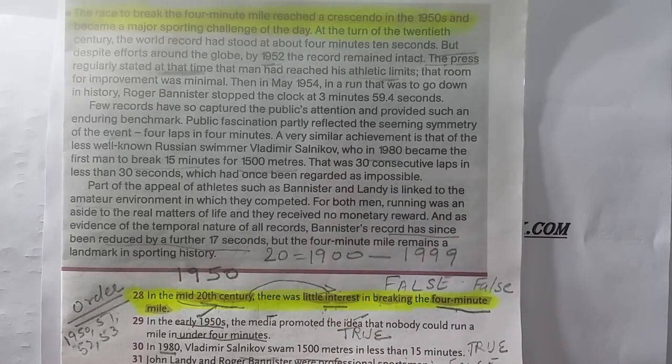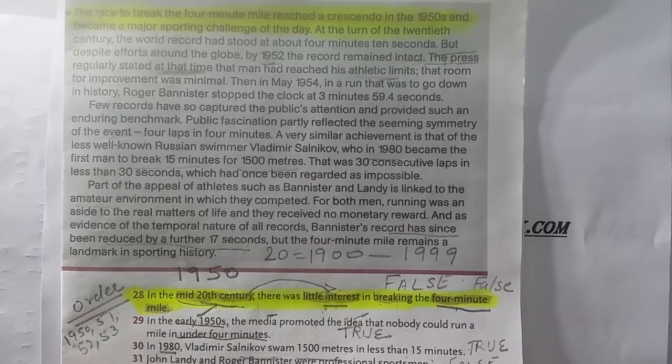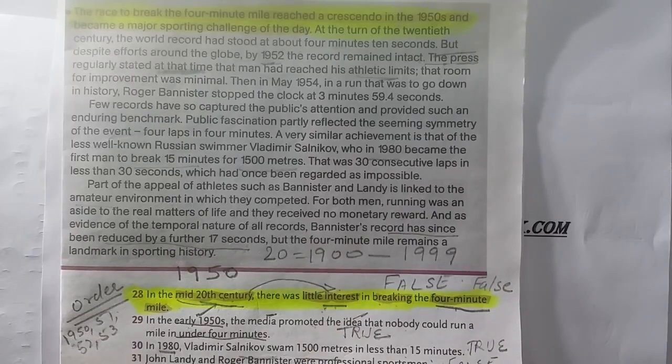1980 matches with 1980. Very clear. Became the first man to break 15 minutes for 1500 meters. 1500 meters with 1500. Less than 15 minutes, to break 15. Because he broke 15 minutes, it means 14.59, 14.58, 14.56, anything. Check my language. But not 15. It means less than 15. So this is a fact here. That's why we say true, false are based on the factual situation. Information is factual. He clearly mentioned here the man to break 15 minutes for 1500 meters. First man.